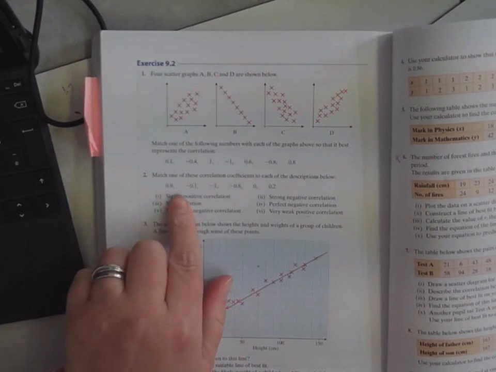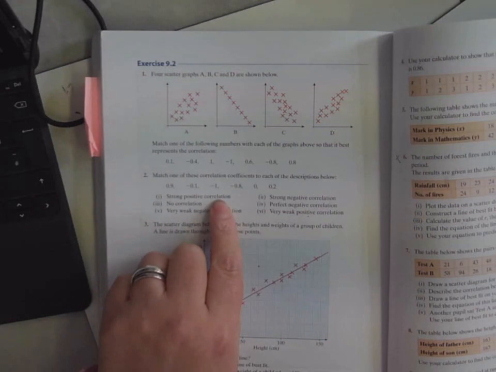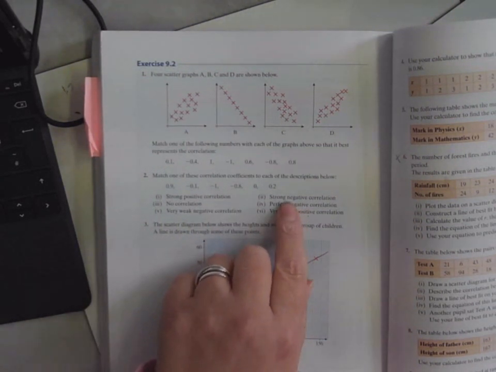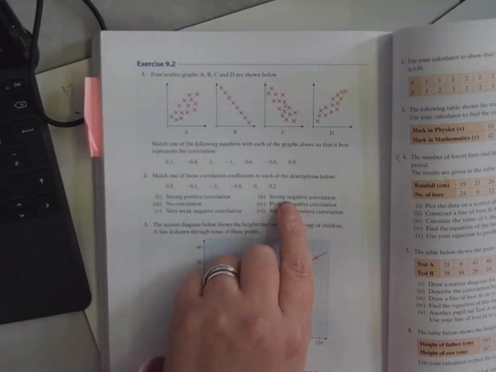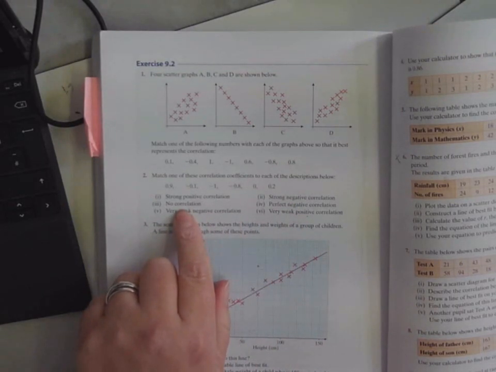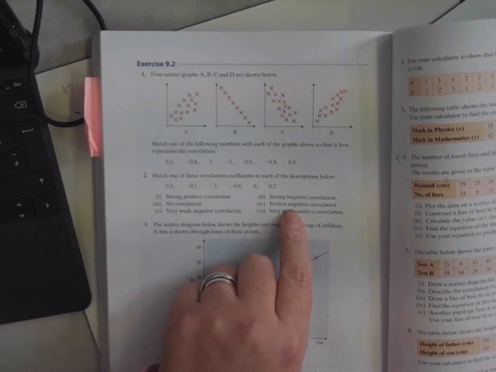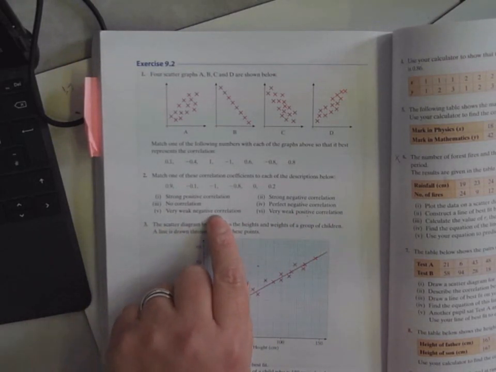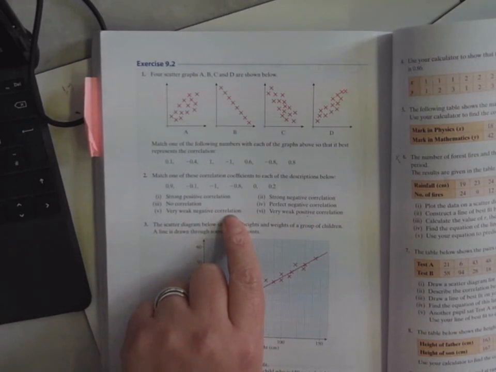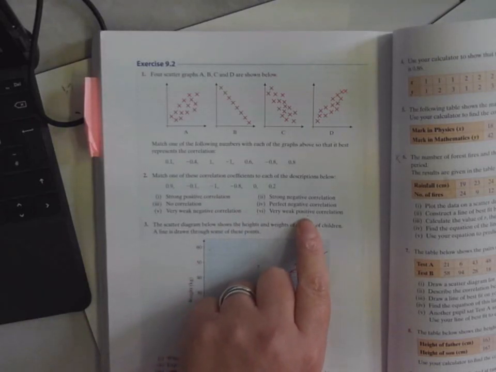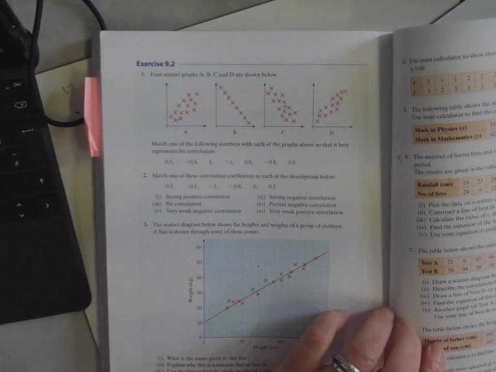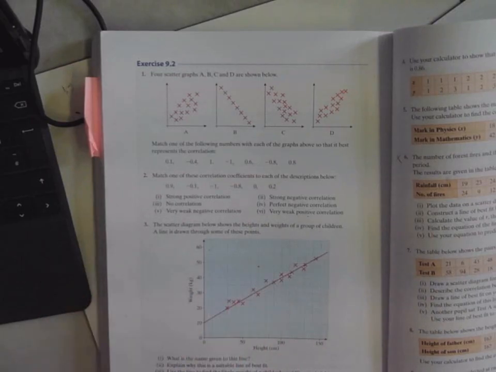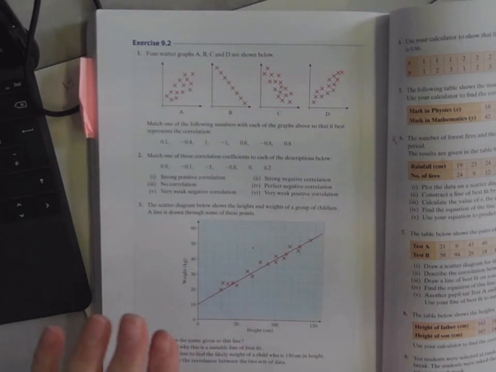Match one of these correlation coefficients to each of the descriptions below. So we've no diagram. Strong positive correlation. Strong positive. What did you put? 0.9, lovely. Strong negative? Minus 0.8. No correlation? 0. Perfect negative correlation? Minus 1. Very weak negative correlation? Minus 0.1. Very weak positive correlation? 0.2. Right, we get the idea. Yeah, we're all happy? Right.